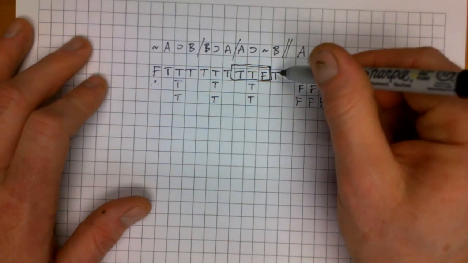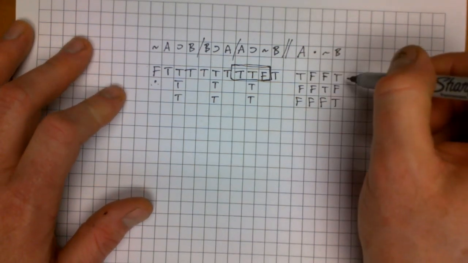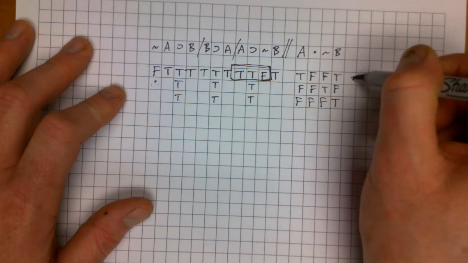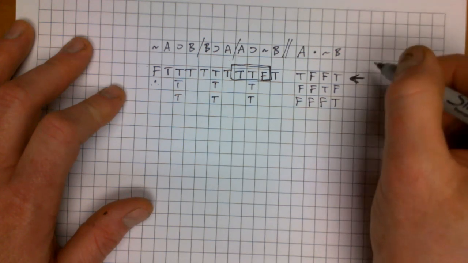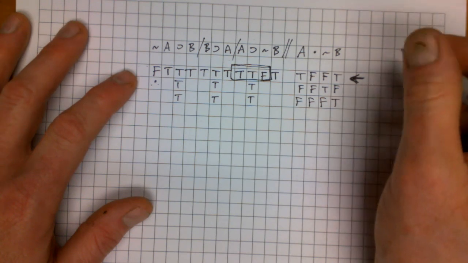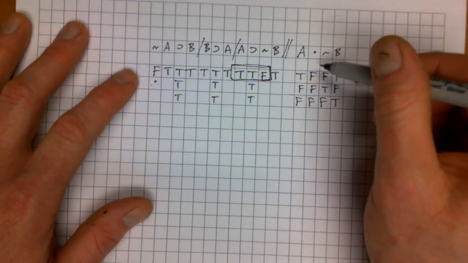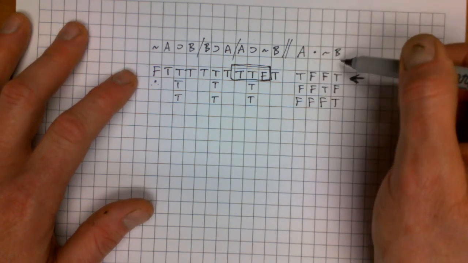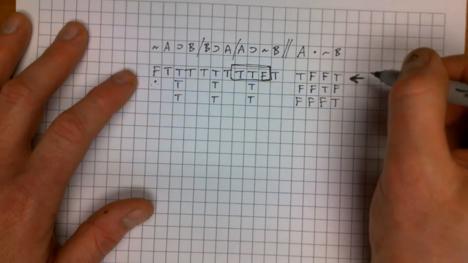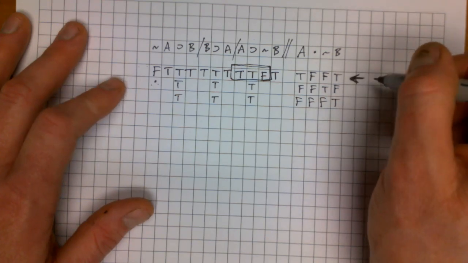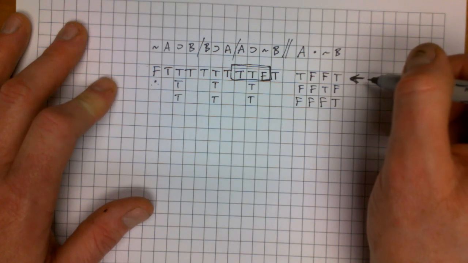Now, since I've reached a contradiction there, all I've shown is that in this logically possible world where A is true and B is true, I can't sustain the assumption that the argument is invalid.